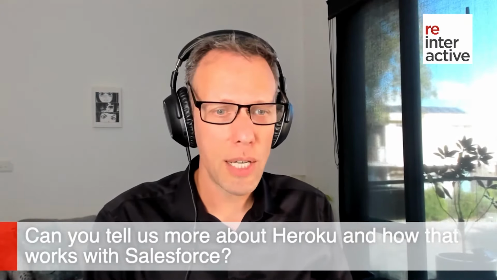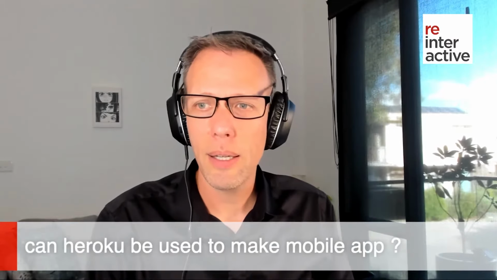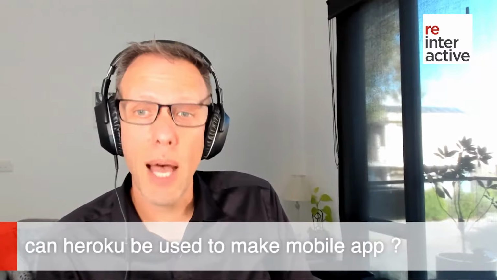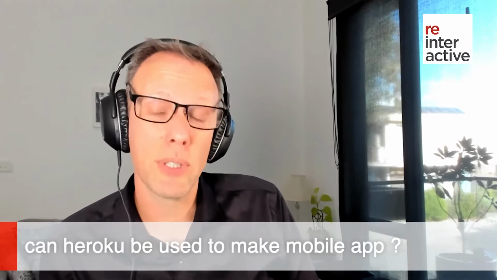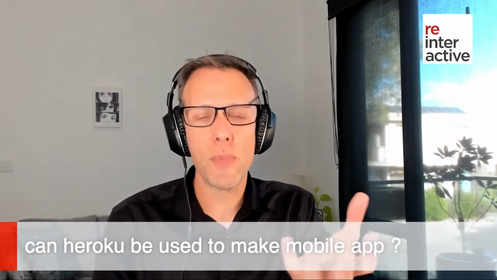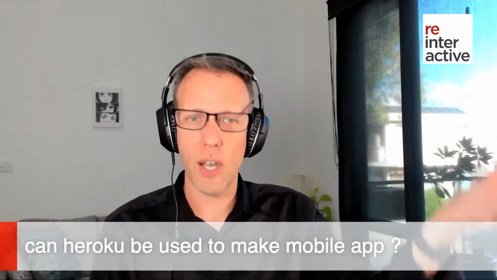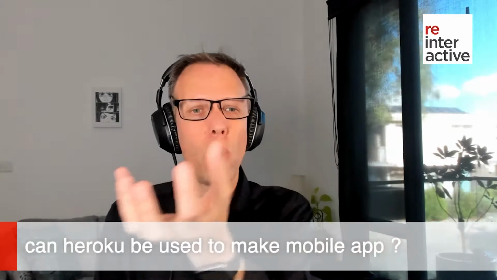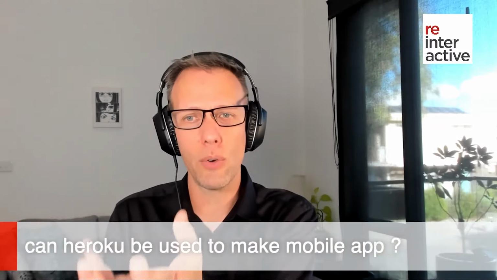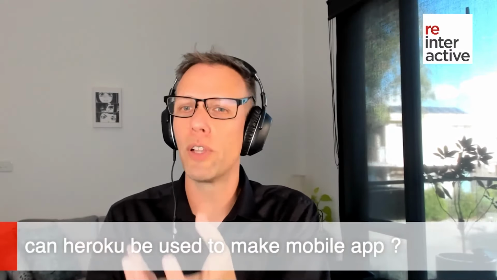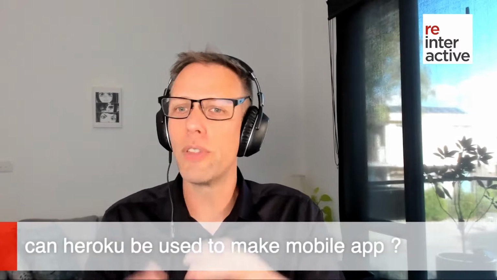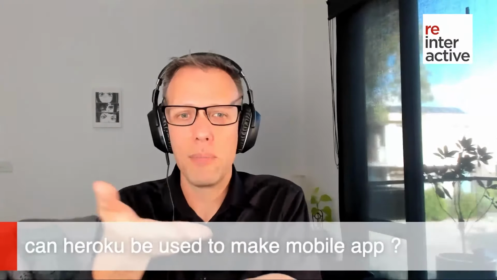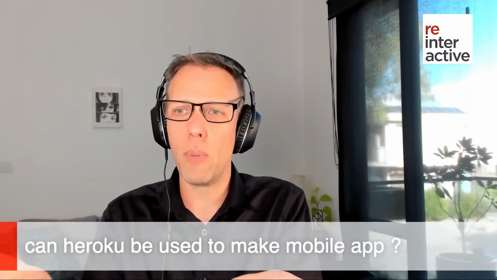I've got another question here from Ankit. So can Heroku be used to make mobile applications? The answer is absolutely yes. The way that we do this is we've got your Salesforce information over here, Heroku Connect. We've got a web application that sits in Heroku, which is built with all of the logic and everything that is needed. All of the number crunching and all of the data crunching is done here, and then that pushes into a native mobile application.